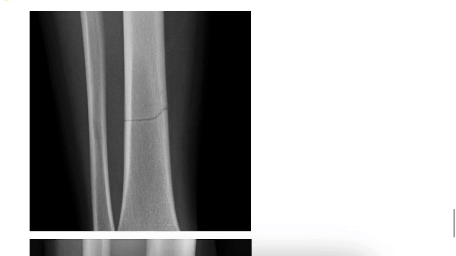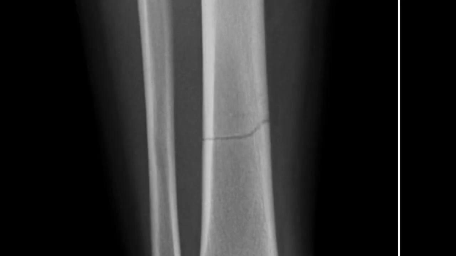Now first one, if you are seeing this X-ray, this is a transverse fracture of the tibia, because this is the fibula.